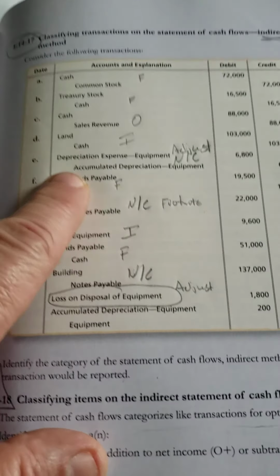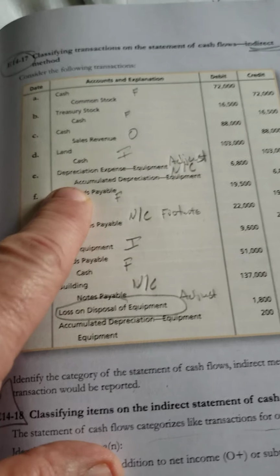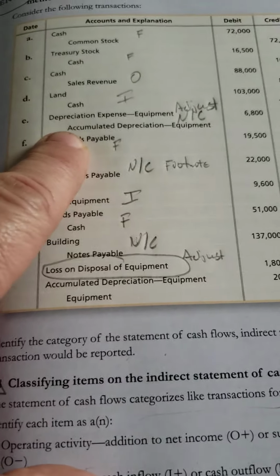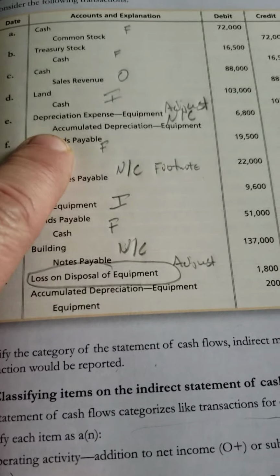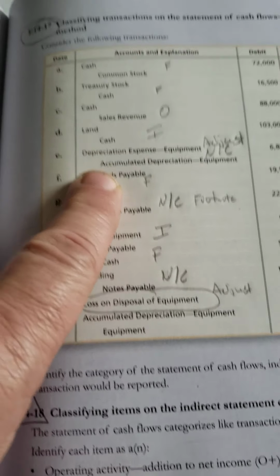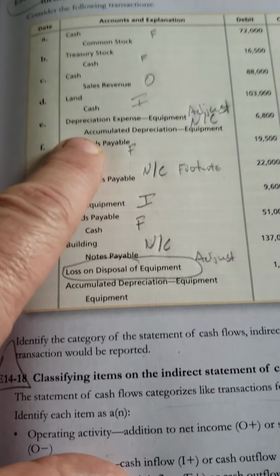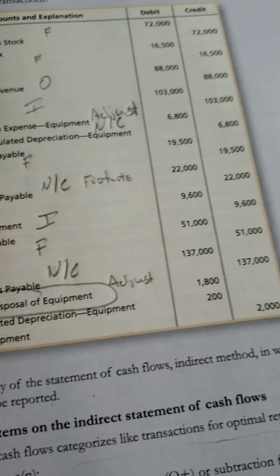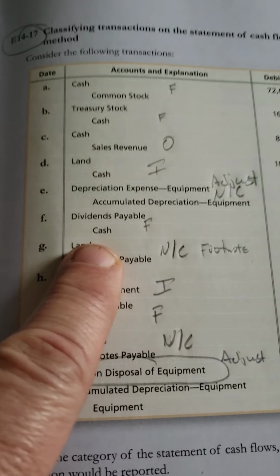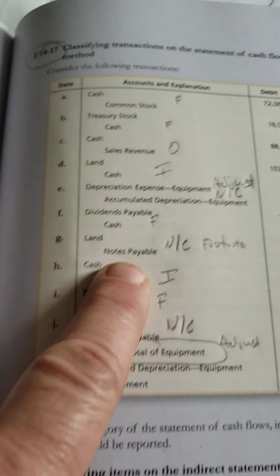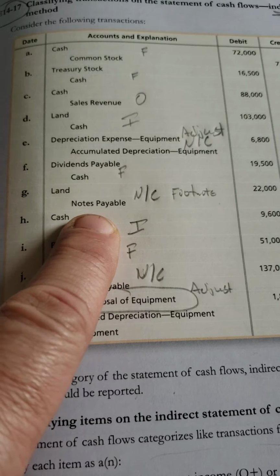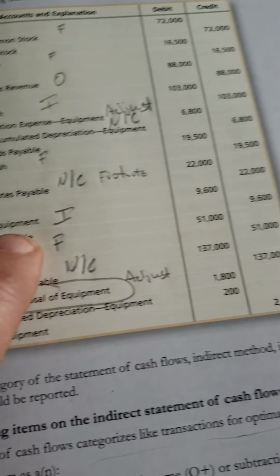This depreciation expense is a non-cash expense. So using the indirect method, I would add that back into operating because it's a non-cash expense. It reduces my net income, but there's actually no cash associated with it. Paying of dividends is a financing activity. Land for notes payable means that we do a footnote because it's a non-cash transaction.